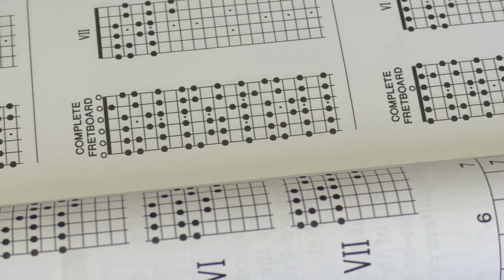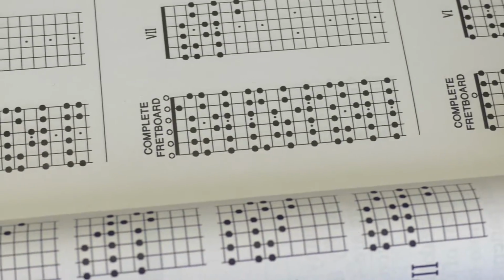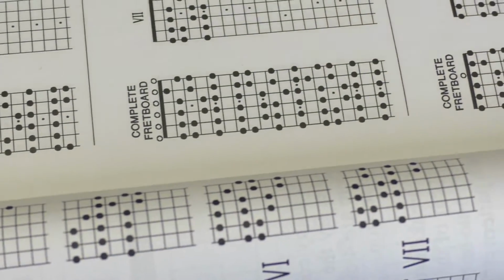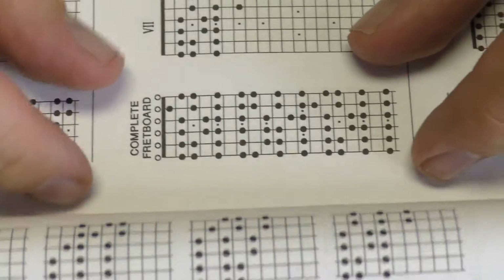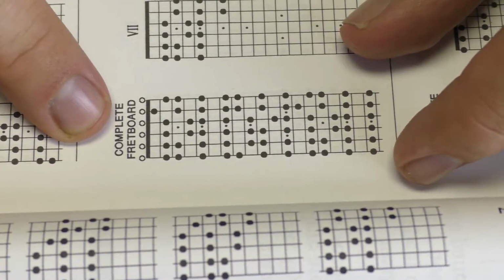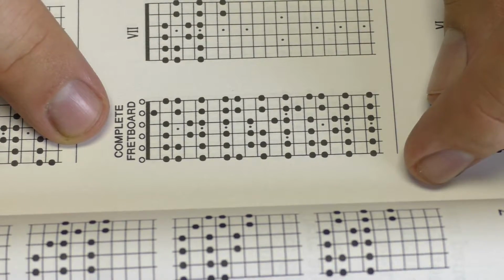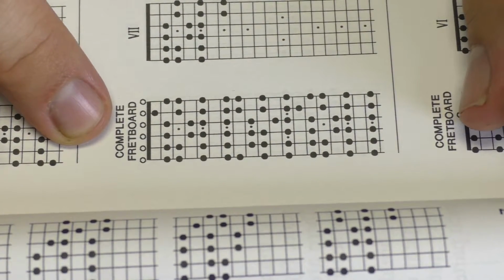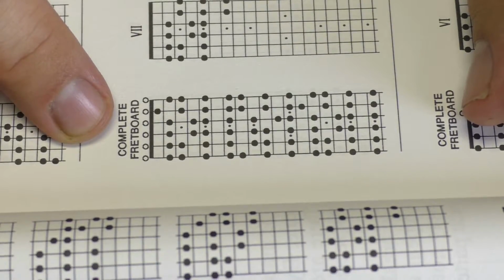So right now, we're looking at part of the Guitar Grimoire, which is a book I recommend for anyone who really wants to learn about scales, scale shapes, and all that good stuff. So right here is, as it says, the complete fretboard. And complete fretboard meaning these are 7 different scale shapes all put together covering the different notes in the key of G.